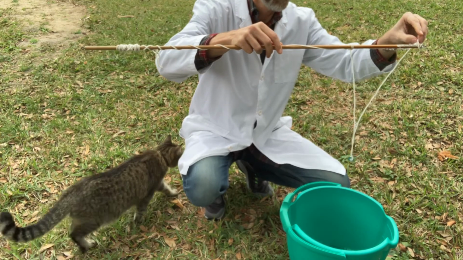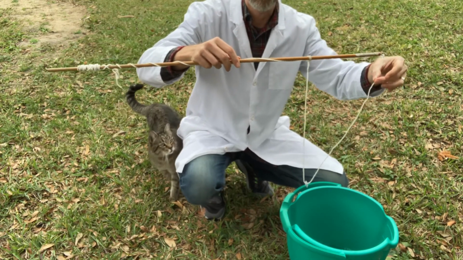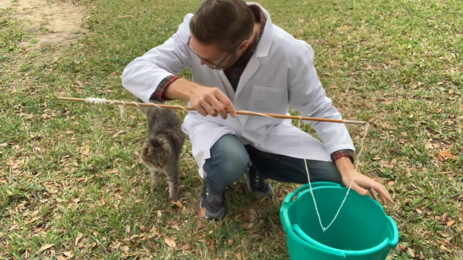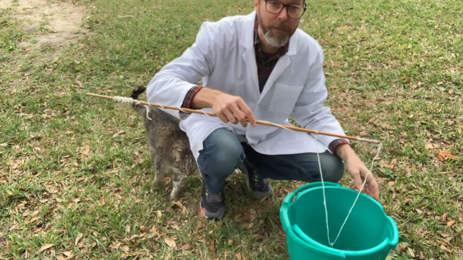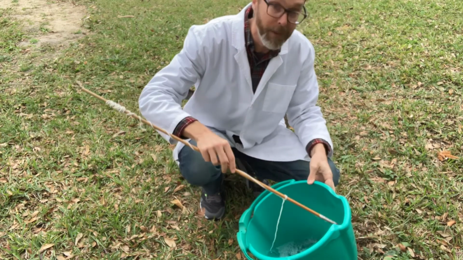And then, my rope got tangled up. You got to be careful with that. And my assistant Otis is here helping me make sure that I do this right. Everybody say hi to Otis.